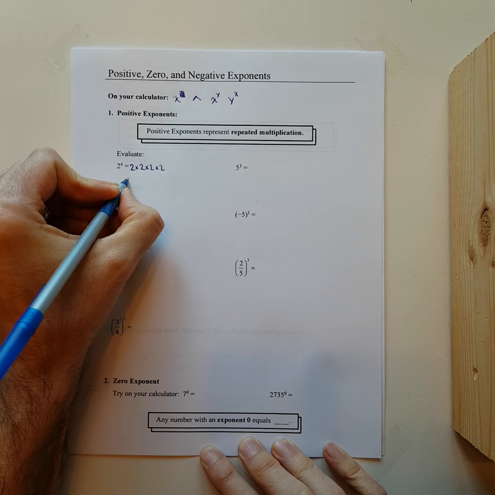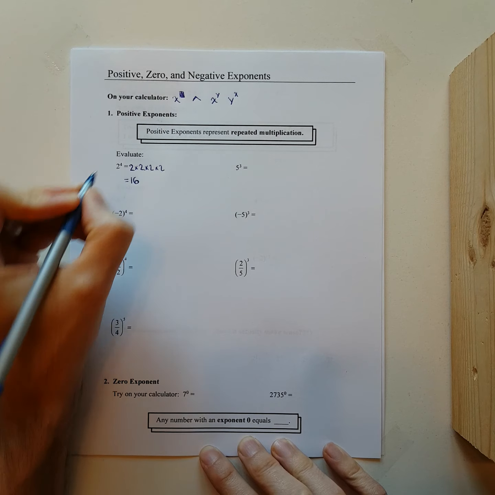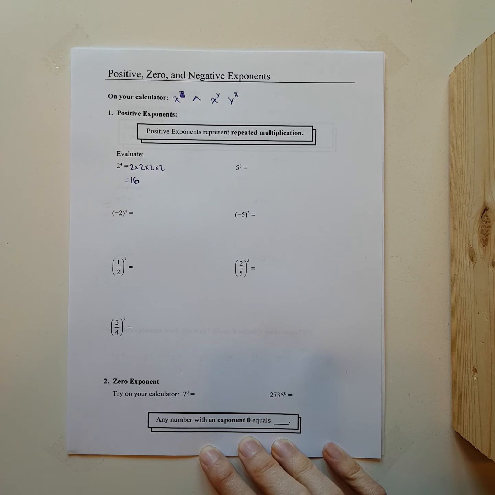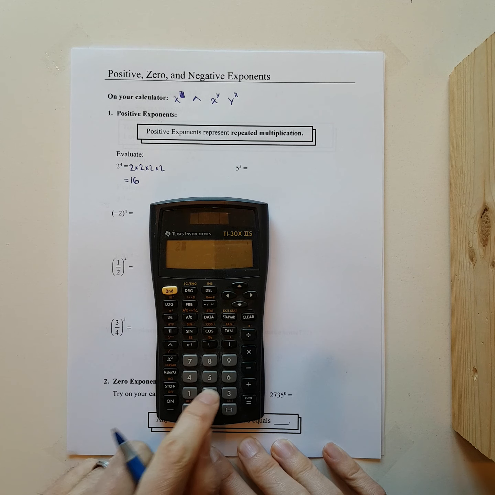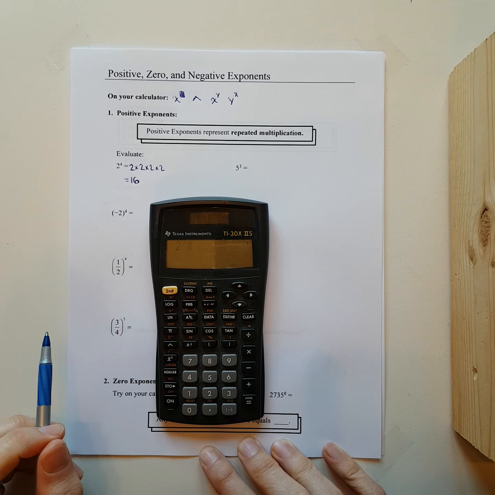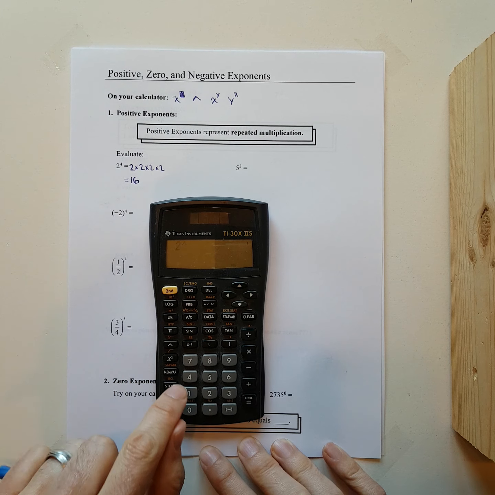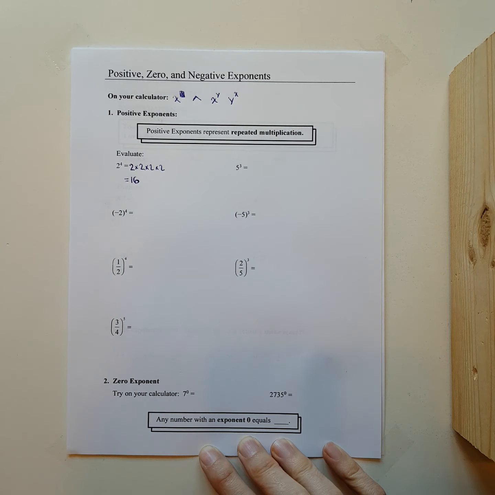And if we were to do that, 2 times 2 times 2 times 2 would then give us an answer of 16. On your calculator, reminder that if I want to type something like that in, I would hit 2, and I'll use my exponent button, whichever one you have on your calculator, and then I would type in the exponent and hit equals, and again, there's our answer, 16.